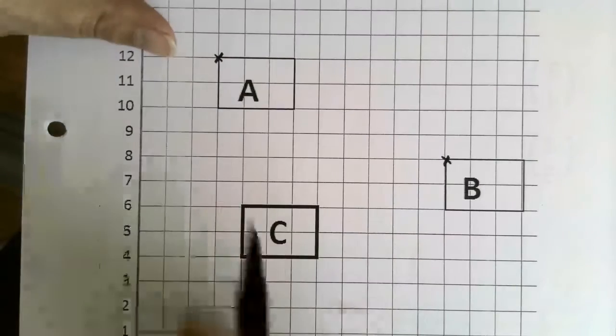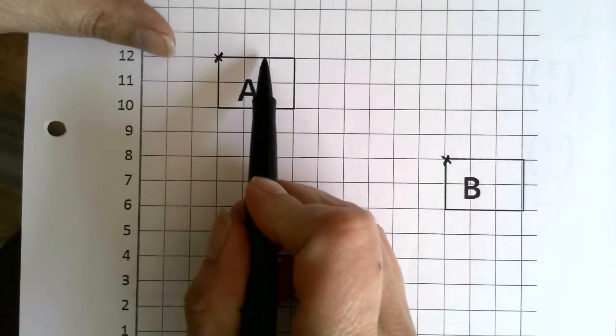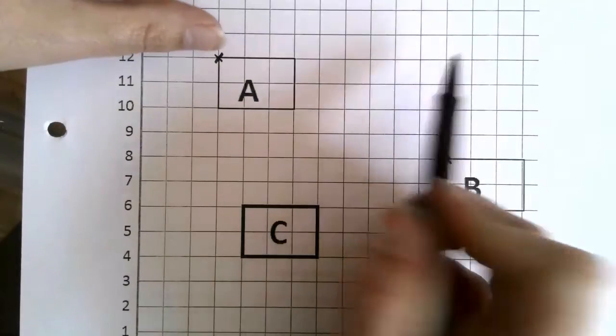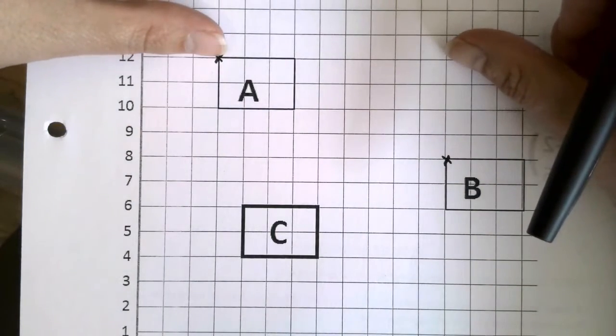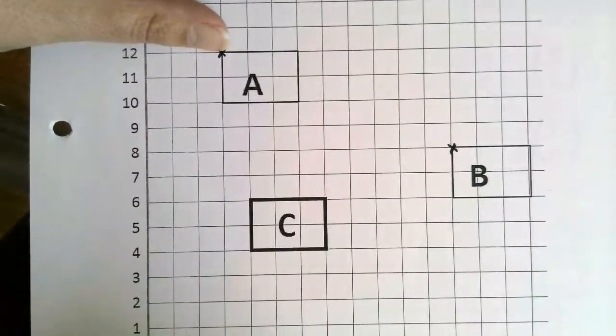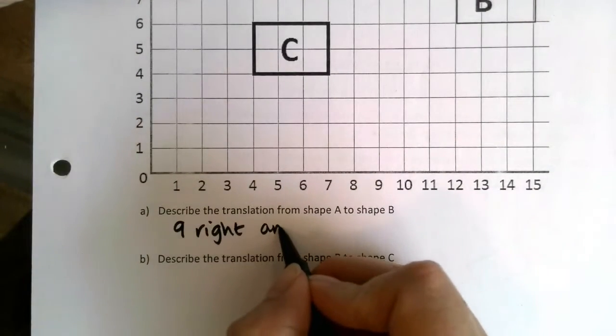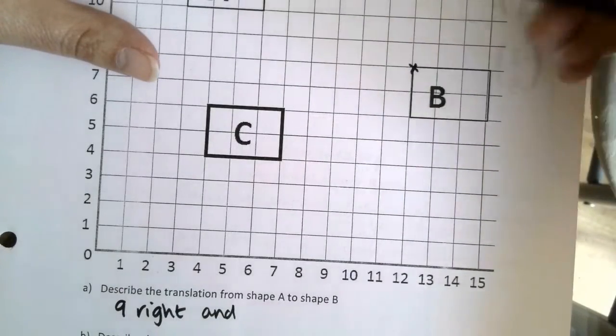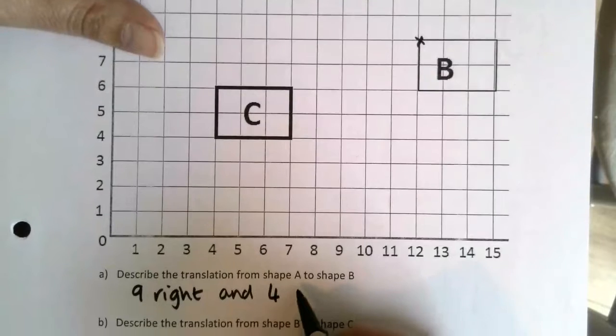So describe the translation from shape A to shape B. It has moved 1, 2, 3, 4, 5, 6, 7, 8, 9 squares to the right. So 9 right. Oh, can't even see me. And 1, 2, 3, 4 down.